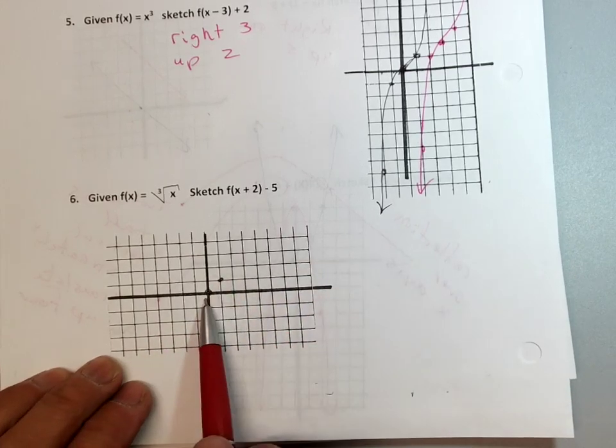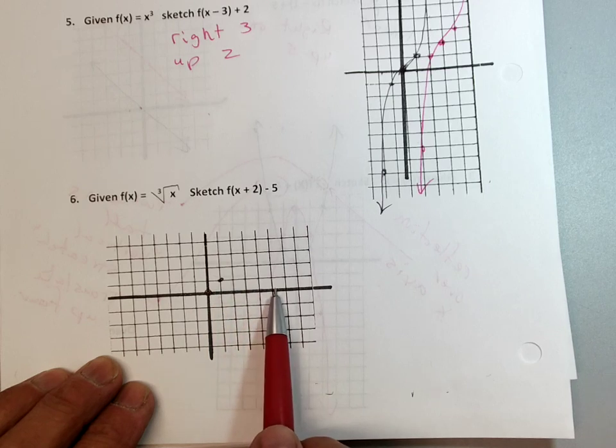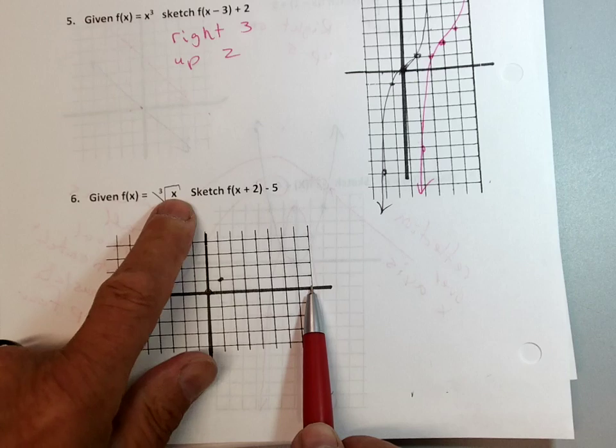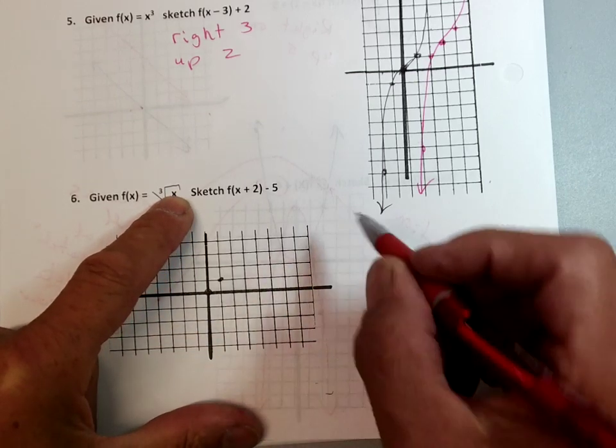Let's move all the way to 8. All the way to 8. 1, 2, 3, 4, 5, 6, 7, 8. So I'm right here on the x value, okay? So what times what makes 8? So if I put 8 right here for x, the cube root of 8 is 2, right?